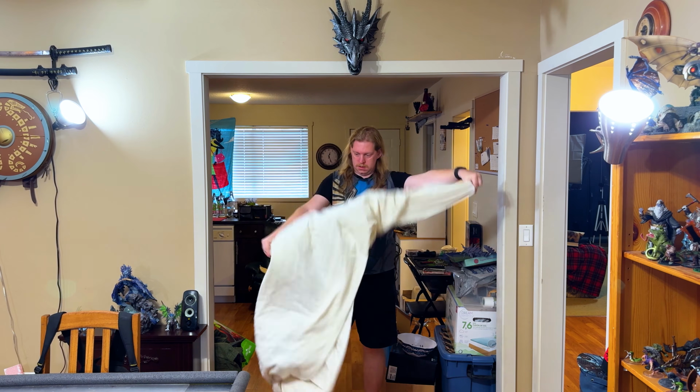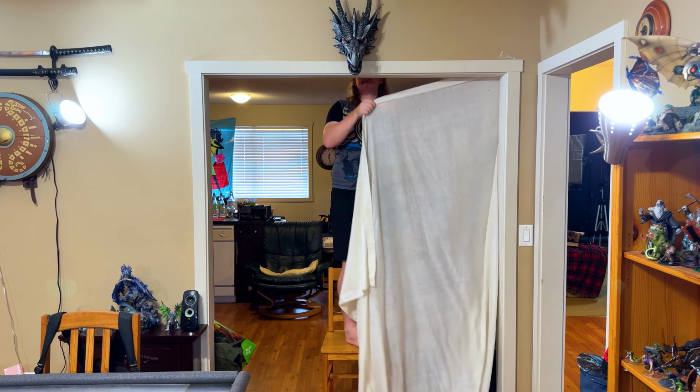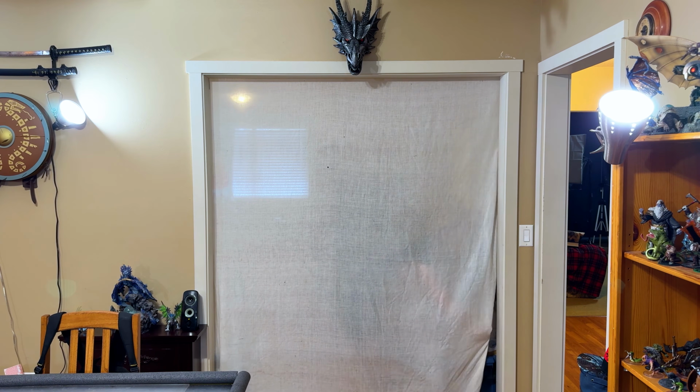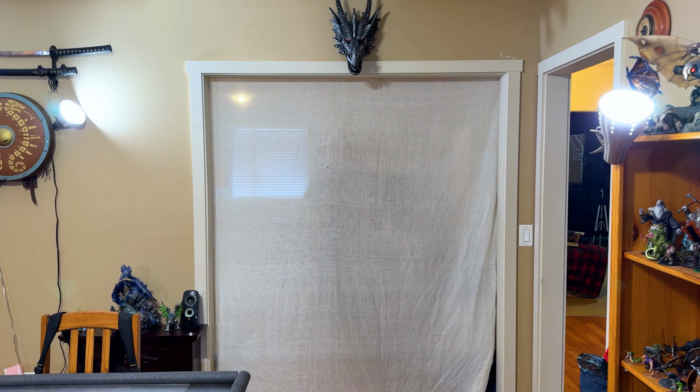The first thing I do is I take an old white bed sheet and I pin it up over the archway. And you want to make sure that you pull it tight and stretched out so there's no folds or wrinkles in it. After doing that, if you have a projector, you're going to want to set the projector up on something high and far away.